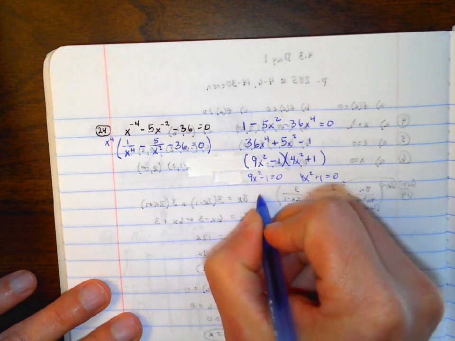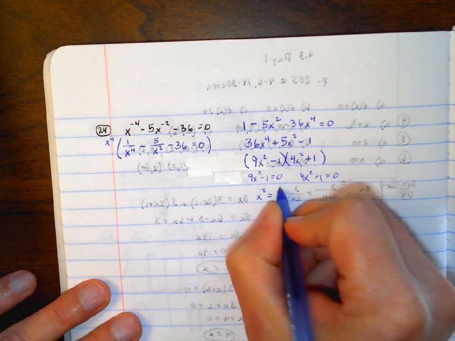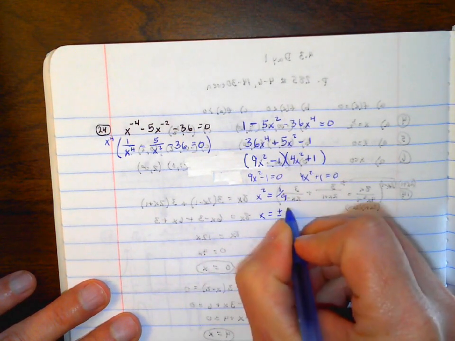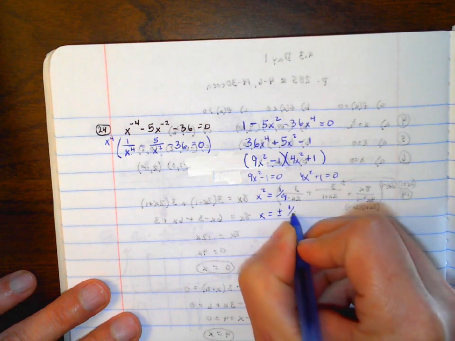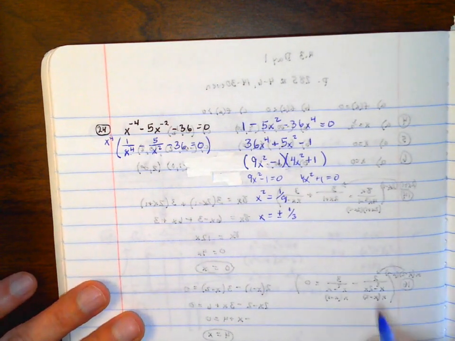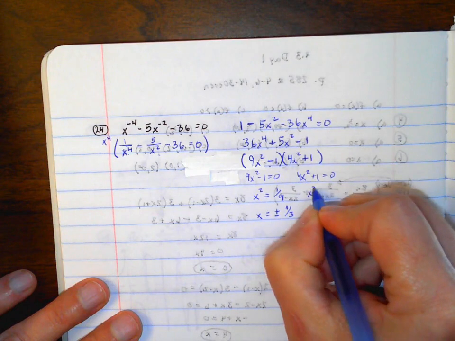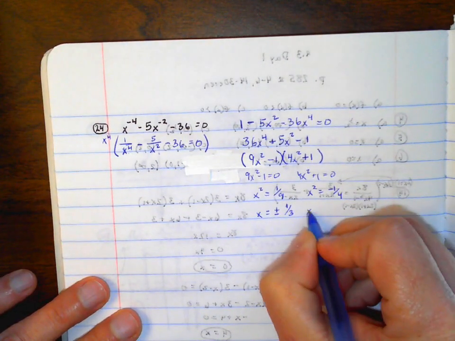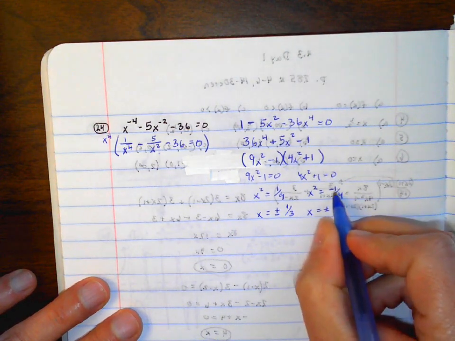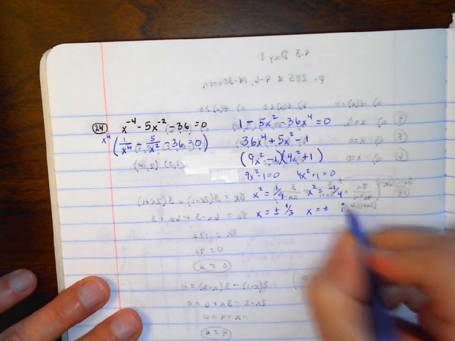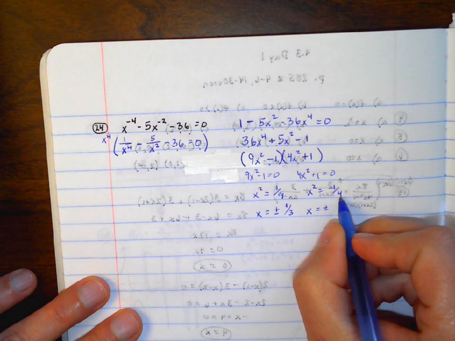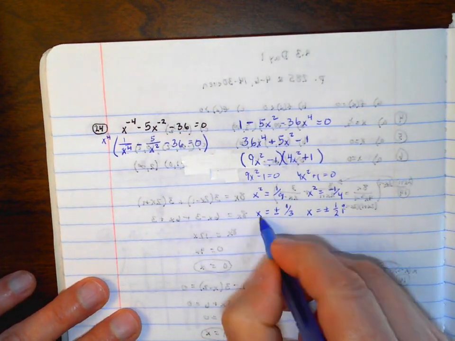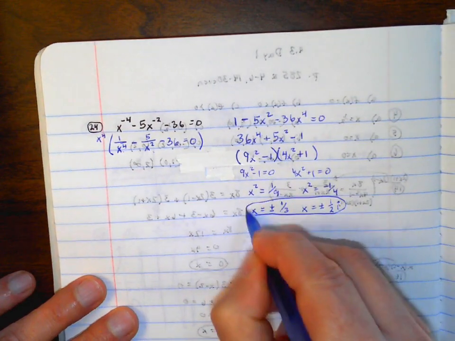If I add the 1 and divide by 9, take the square root, remember the plus or minus, square root of 1 is 1, square root of 9 is 3, so plus or minus 1/3. Here, subtract the 1 and divide by 4, take the square root, plus or minus. Square root of a negative is i, and square root of 1 is 1, square root of 4 is 2, so plus or minus 1/2 i. So there we have the correct answers.